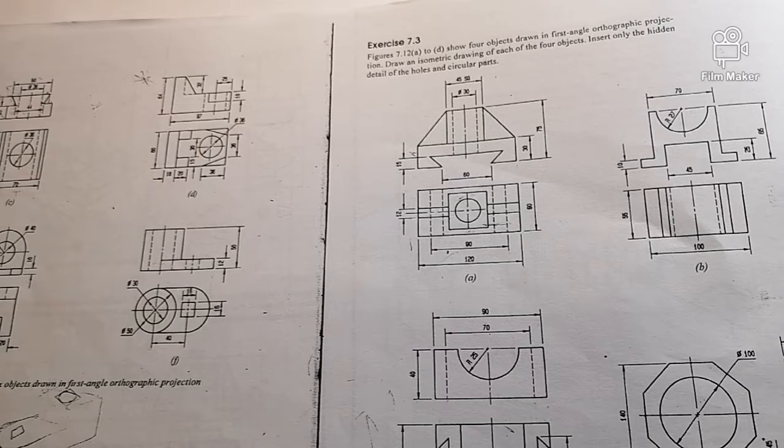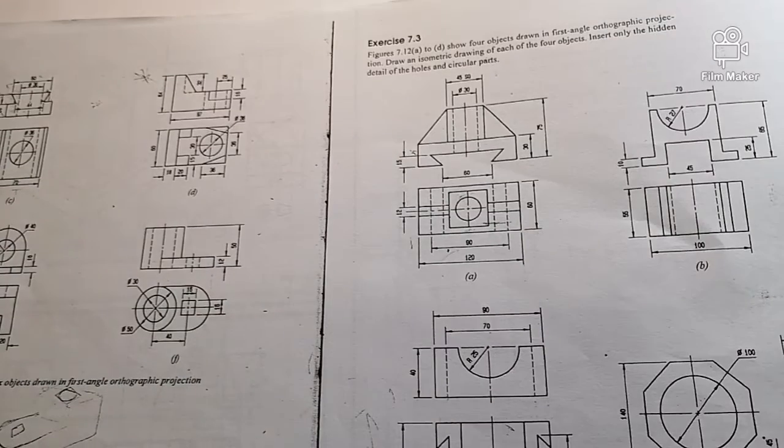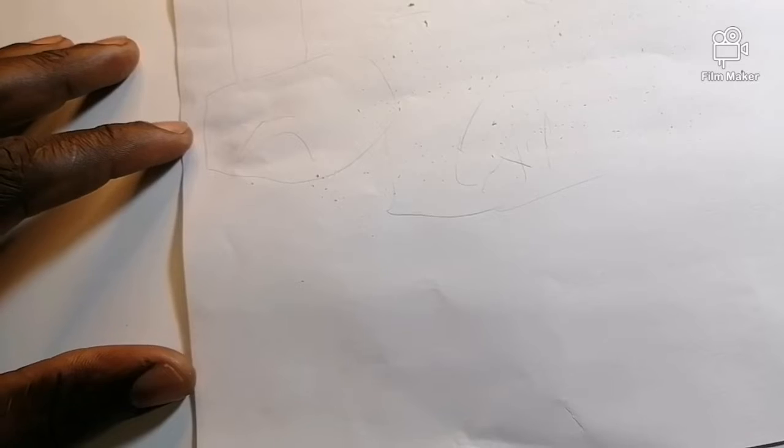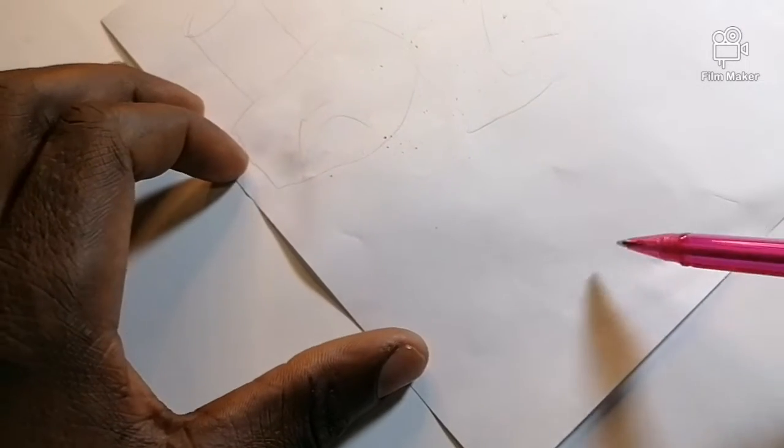So before you draw, especially in this topic, isometric drawing, because you might find a student drew the isometric correctly but wrongly. Right, remember this, just remember, if these two views that you are being asked to draw isometrically are given in first angle orthographic projection, isn't it?